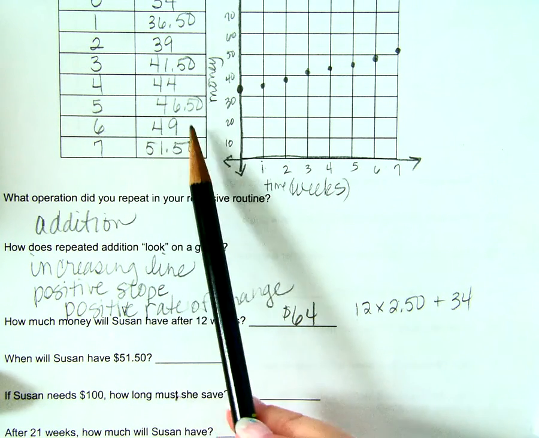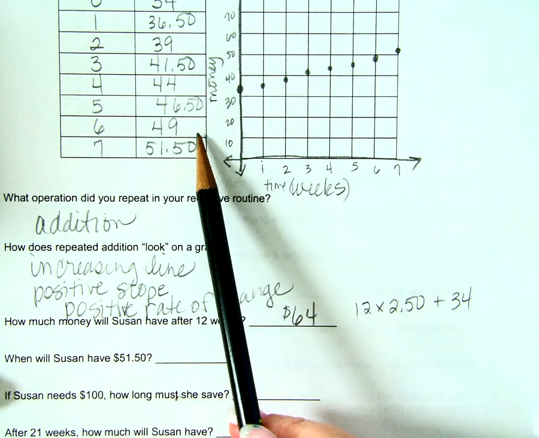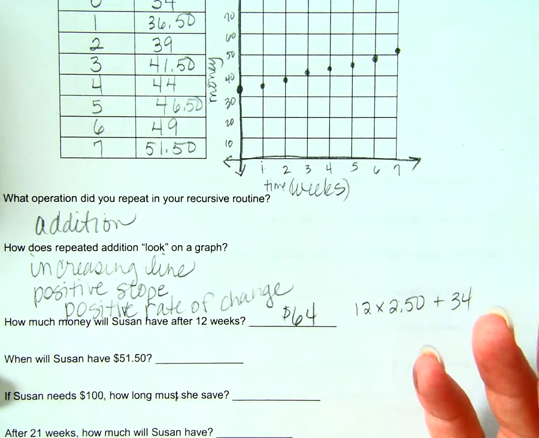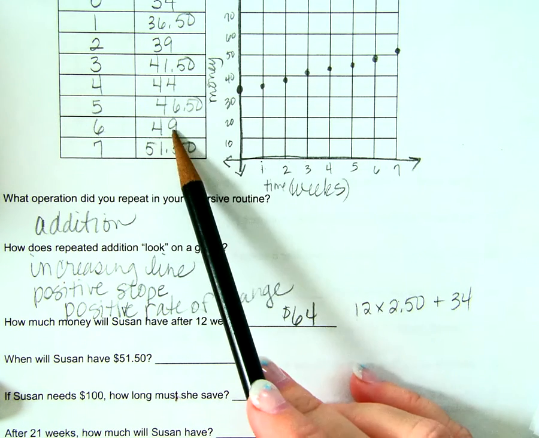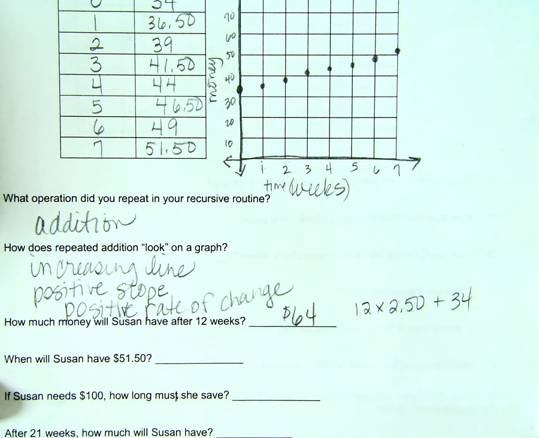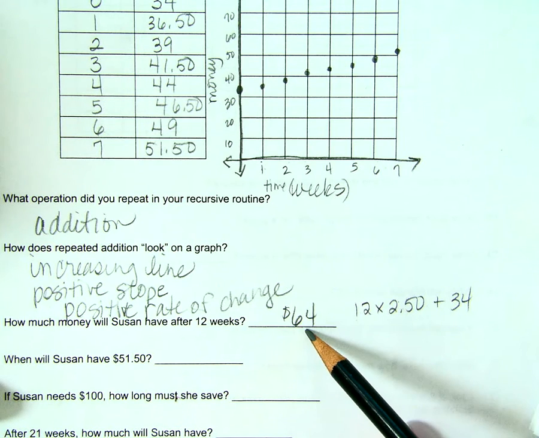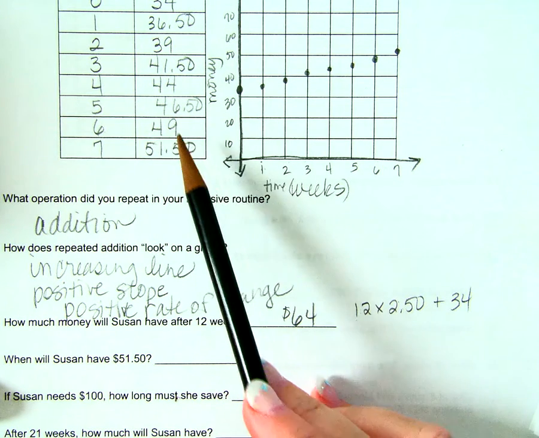What's 49 doubled? Seriously, what's 50 doubled? 100 minus 2? 98, right? What's 98 minus that extra 34? Oh my gosh, 64. They weren't that ridiculous after all, were they?